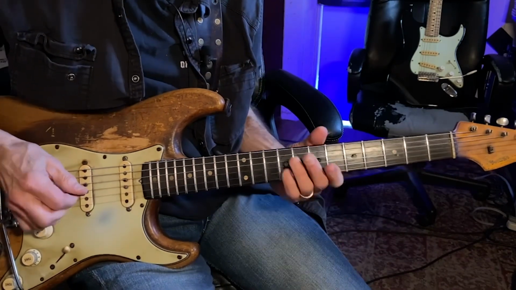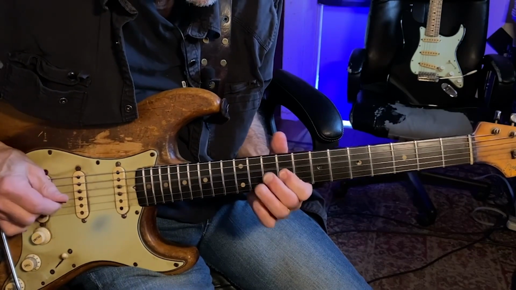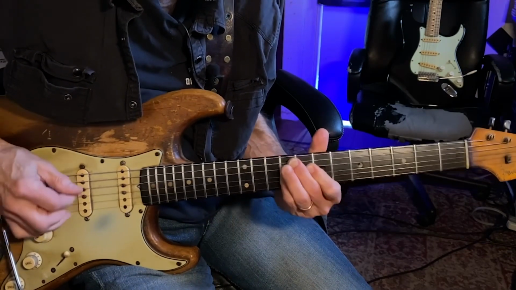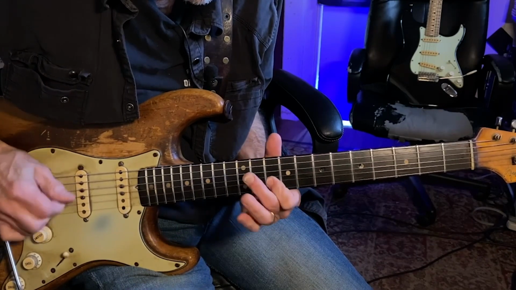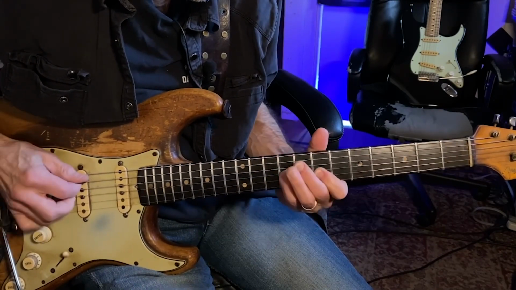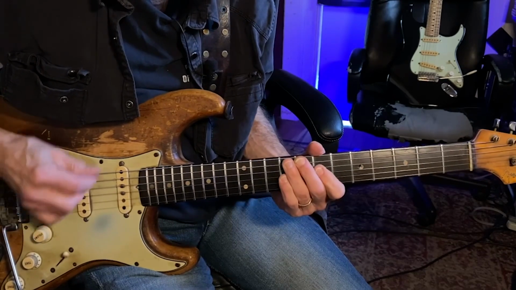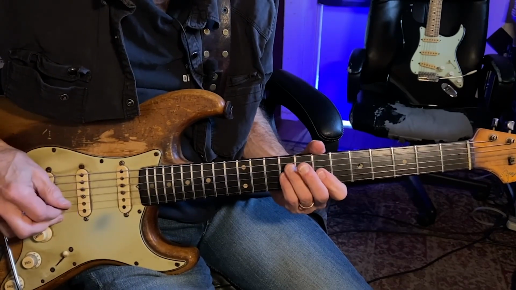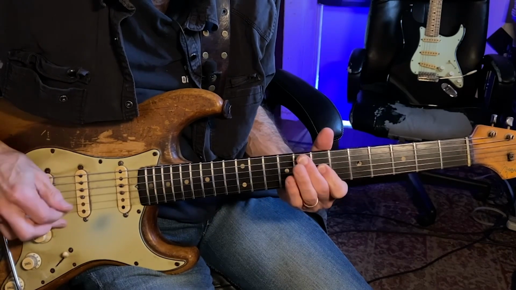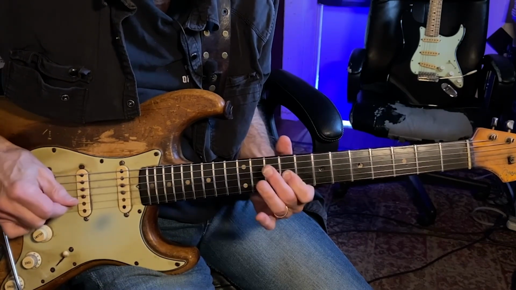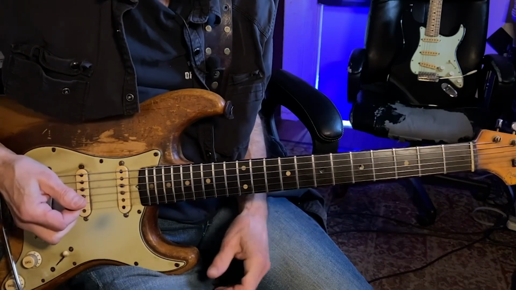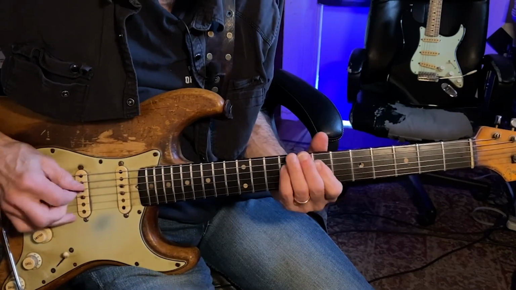So I developed the melody. We started with. So that's a 10th. And now I'm using my open A string as a drone. Back to this. So a little melodic development there.